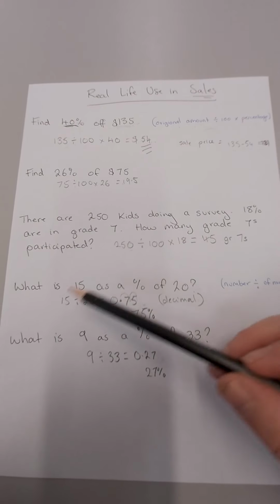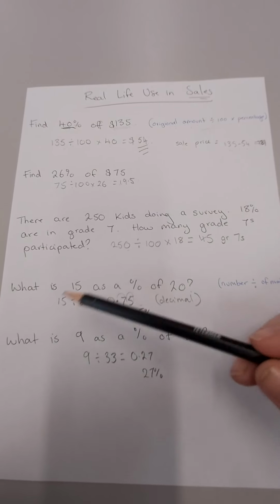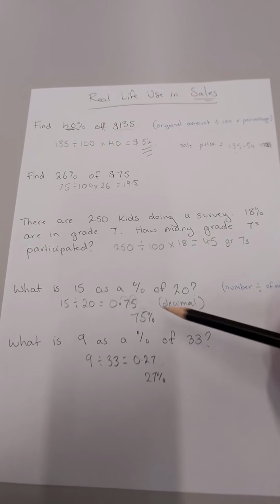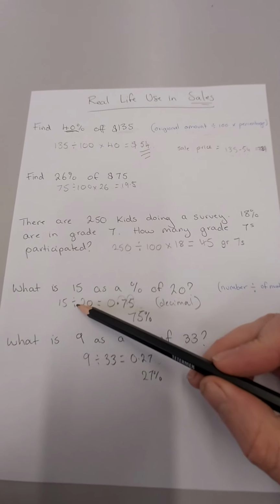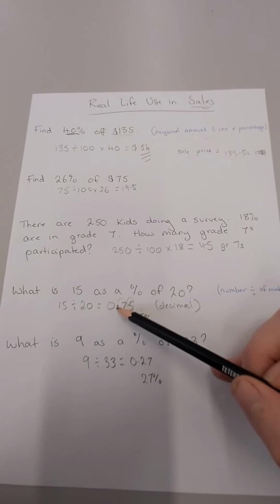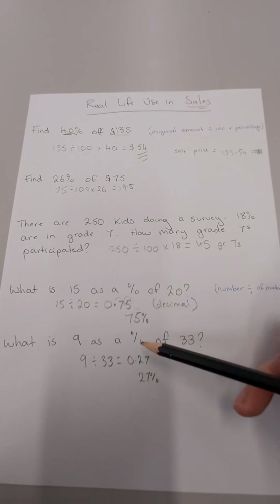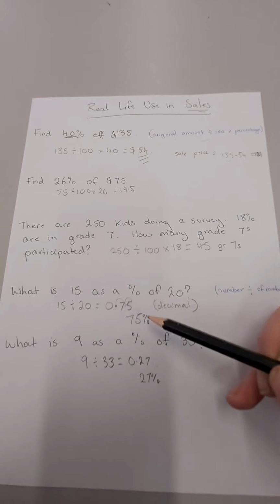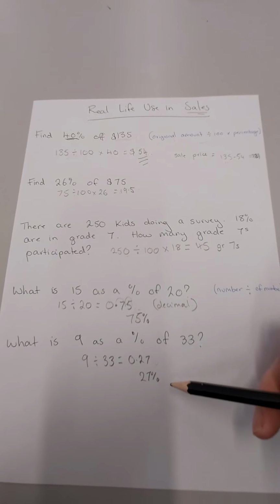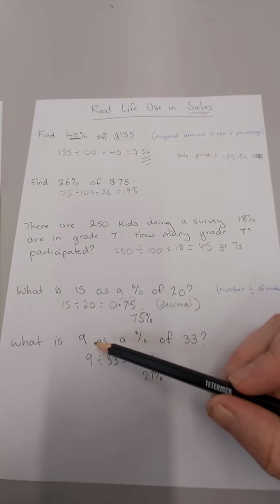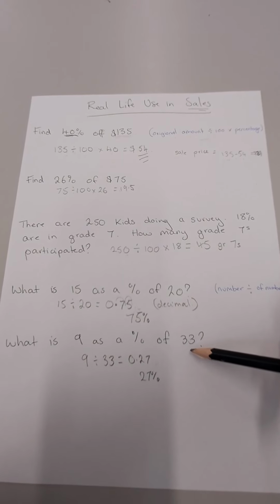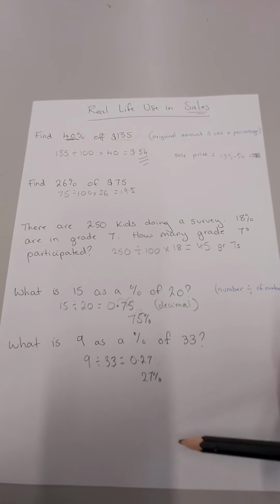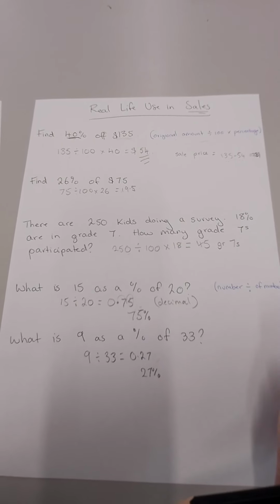Sometimes you'll get questions that are the same as what we've done but phrased in a different way. So what is 15 as a percentage of 20? All right, so that's just going to be 15 divided by 20, which gives you a decimal, 0.75. And you know, to change a decimal to a percentage, you've got to do the 2 jumps, okay? And that becomes 75%. Same thing, what is 9 as a percentage of 33? 9 divided by 33, do the 2 jumps with my decimal point and I end up with 27%, okay?